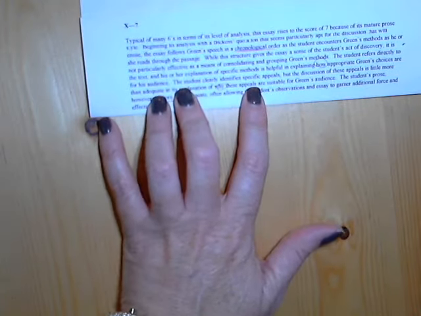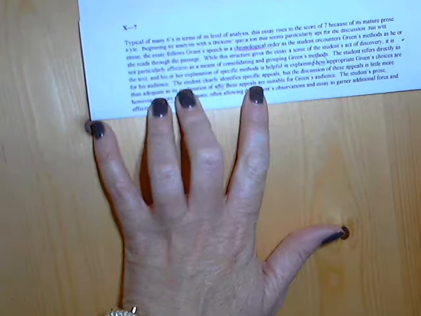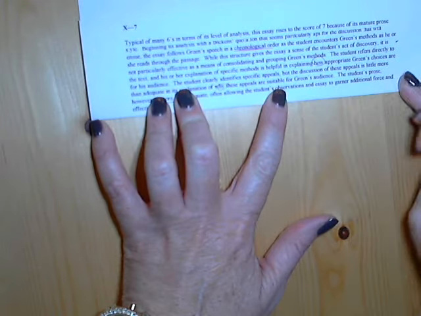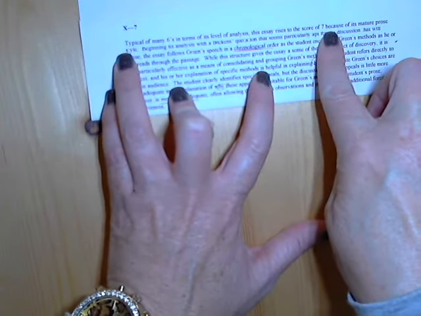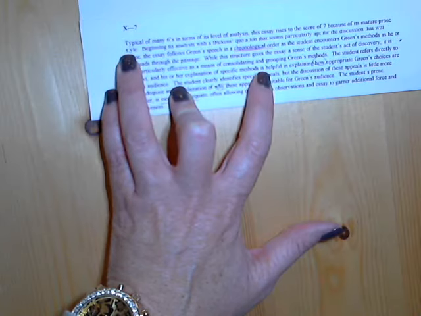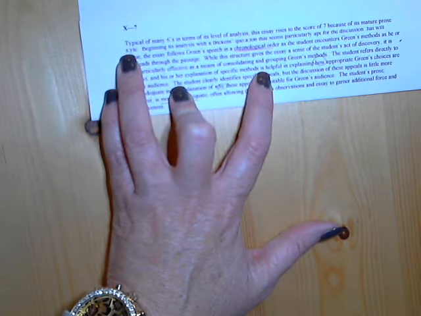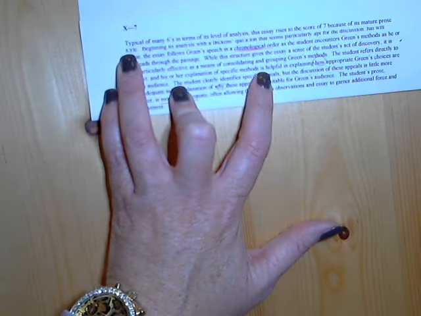All right. So typical of many 6s in terms of its level of analysis, the essay rises to the score of a 7 because of its mature prose style. In your chart, did you mention something about their writing style? What did y'all mention under their writing for X? Did you write anything down for that? Sam, what'd you mention? What'd you say about it?